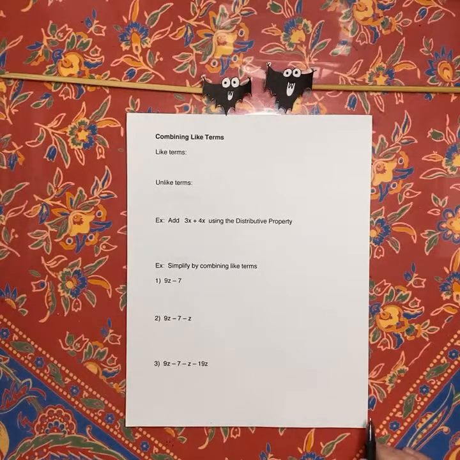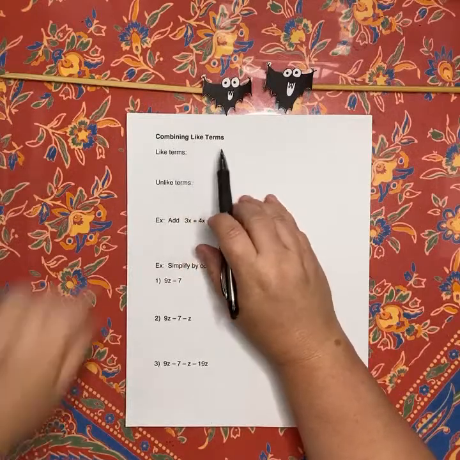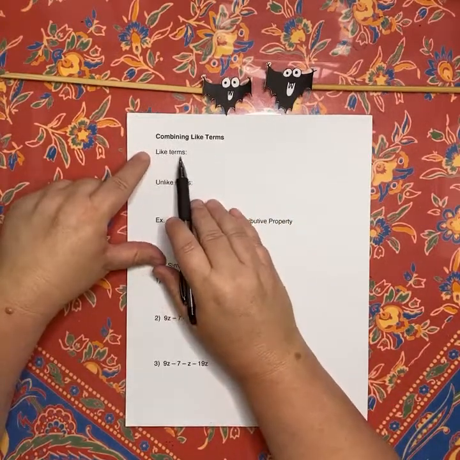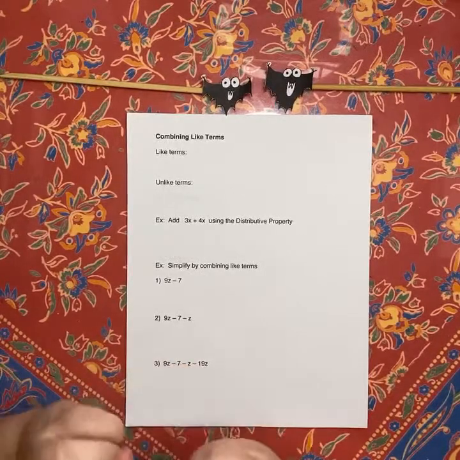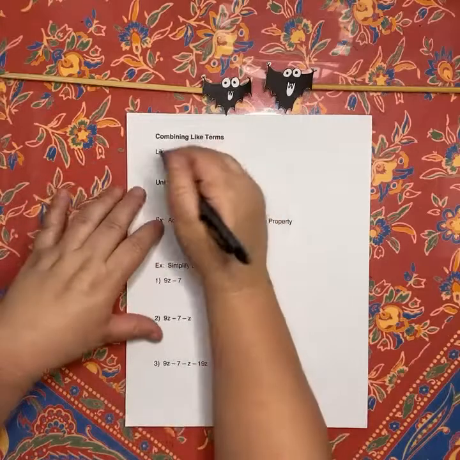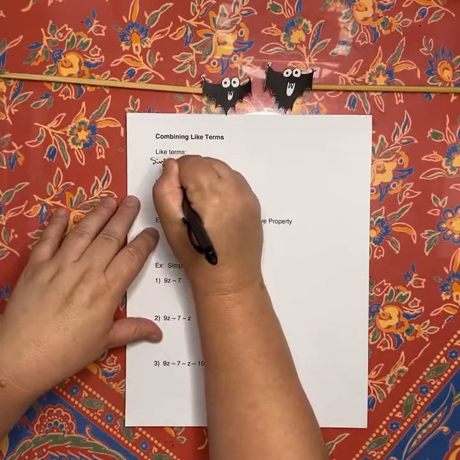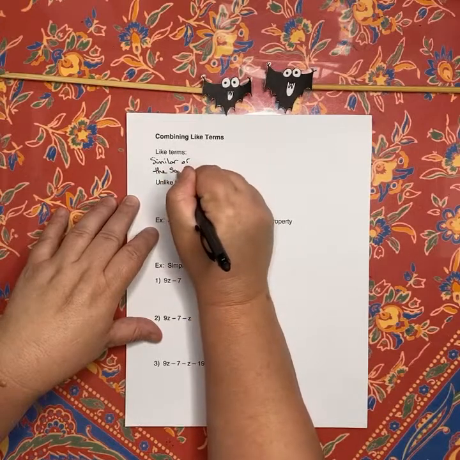So, beginning with the kind of randomly weird English that is combining like terms. Like terms is not just a Californian thing. It's actually like as in similar or the same.